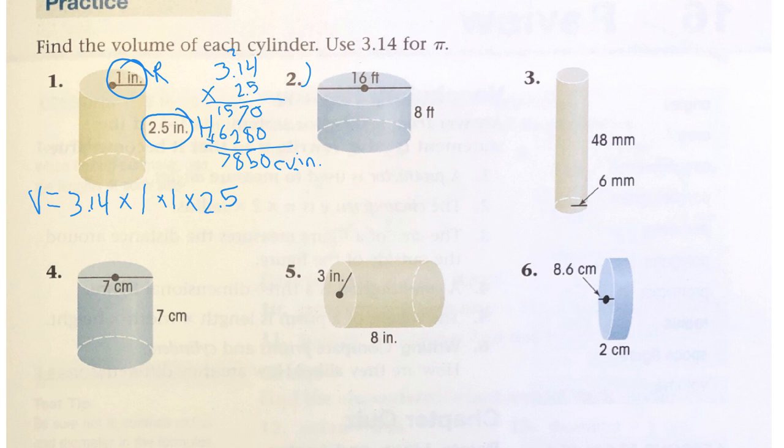So for number 2, we're given a full diameter, but we don't want a full diameter. We just want the radius, which is half of that. So the radius for a 16-foot diameter would be half of 16, which is 8 feet. And the height is also 8 feet. So we'll get lots of 8s.